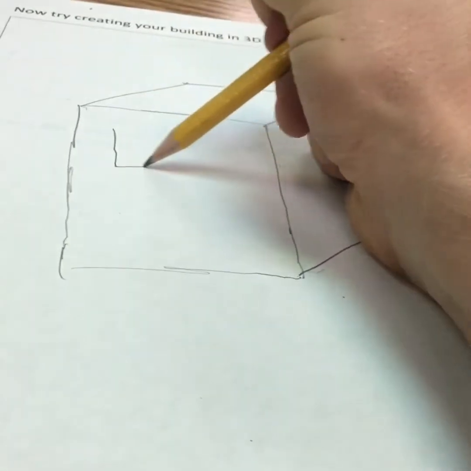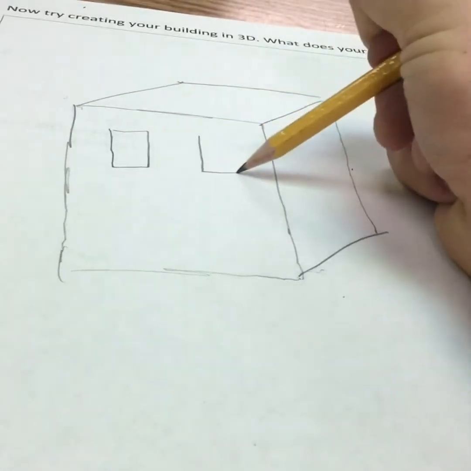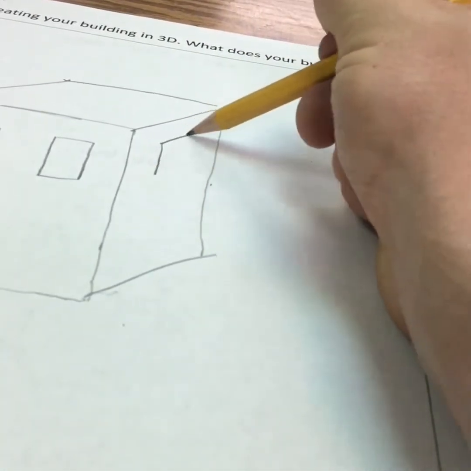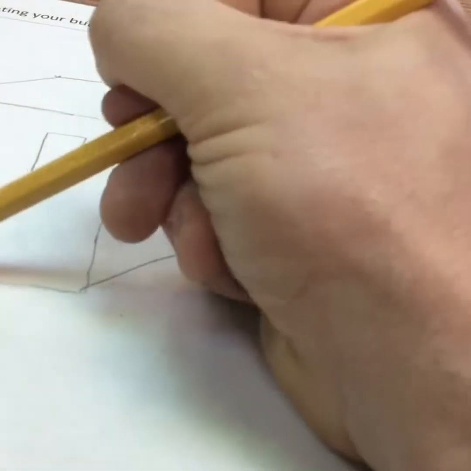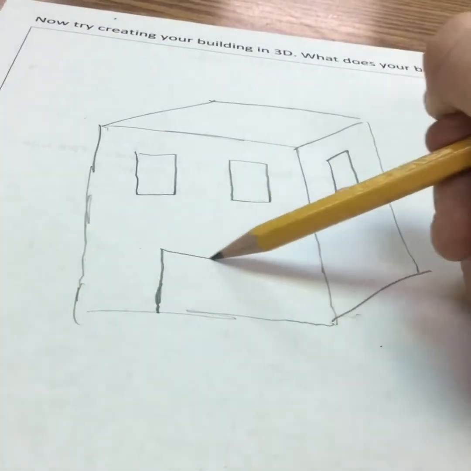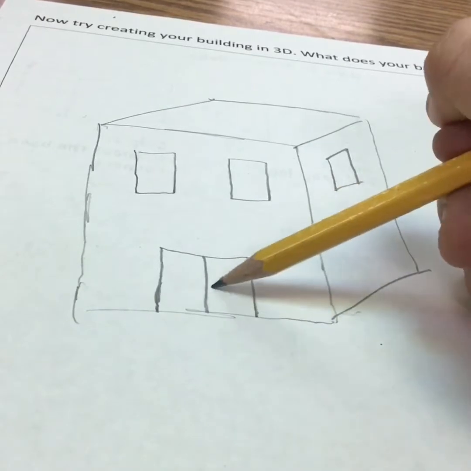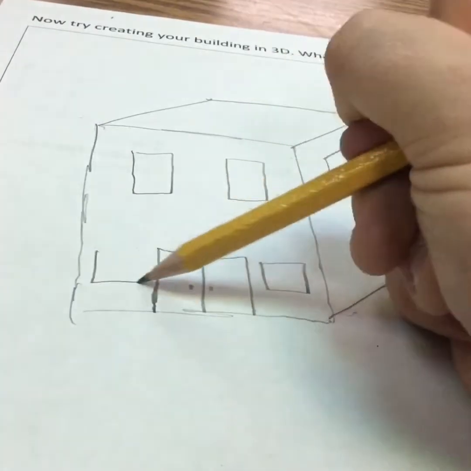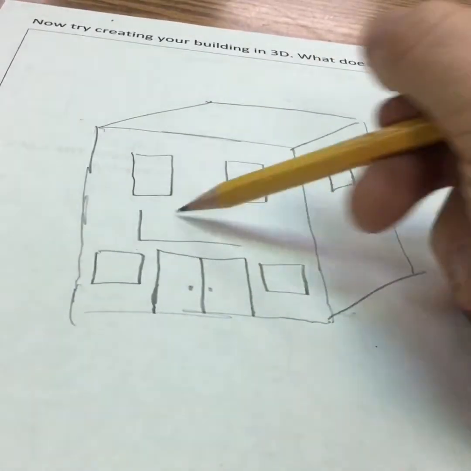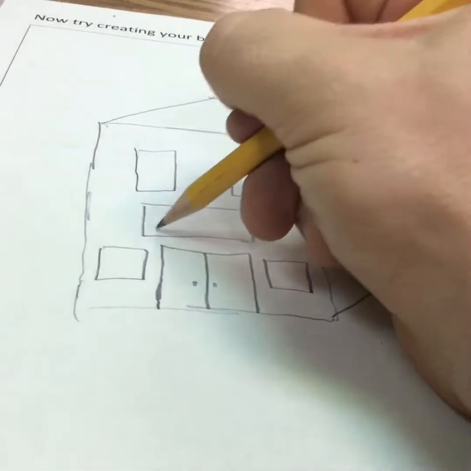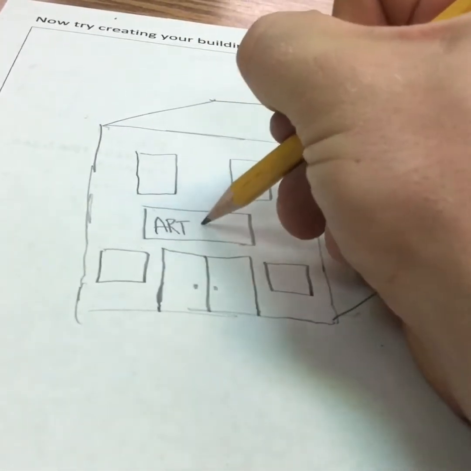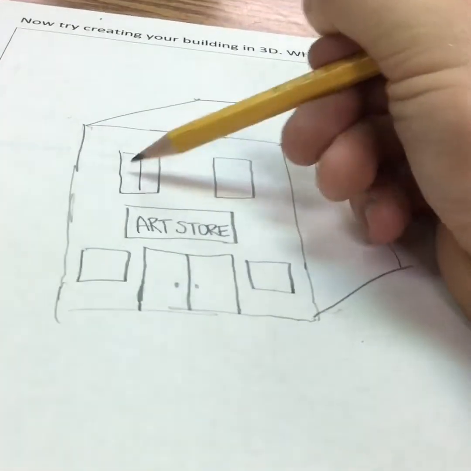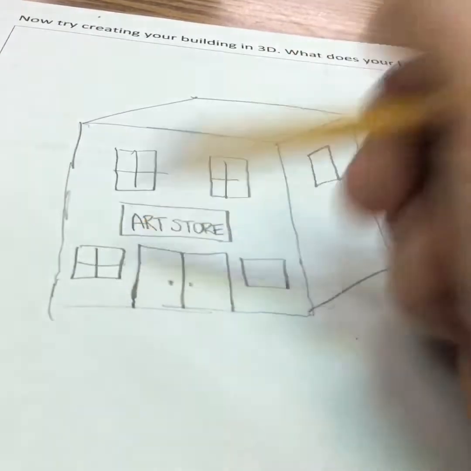I'm gonna draw some windows. I like to have windows on either side. I might put a window up here. When I do the windows, I use diagonal lines so it looks a little bit more realistic. I think I'm gonna do some sort of store, so I'm gonna put double doors, maybe some door handles. I want some windows so that people can see what's going on inside of the store. And then I think I'm gonna put a sign right here. And since I'm an art teacher, I think that I am going to have an art store. So maybe people buy art supplies here. And then I'll add some more details.